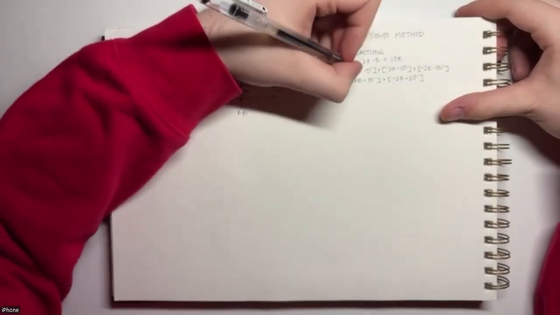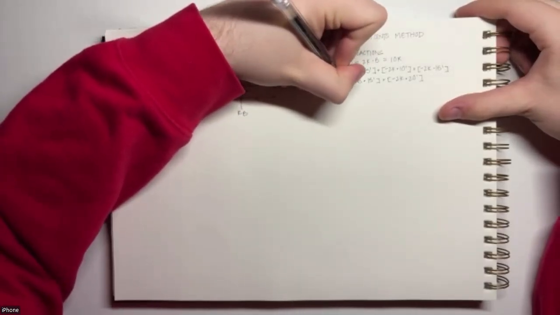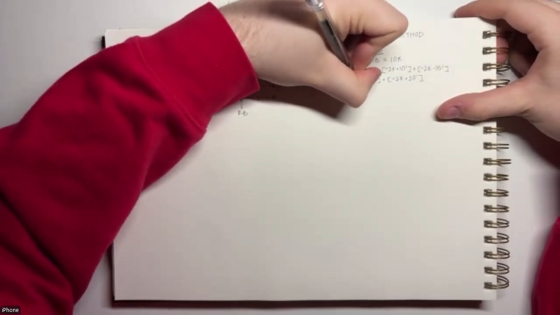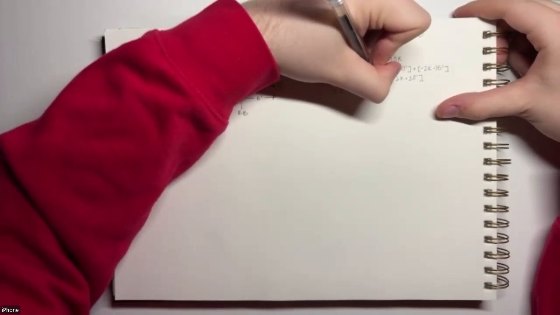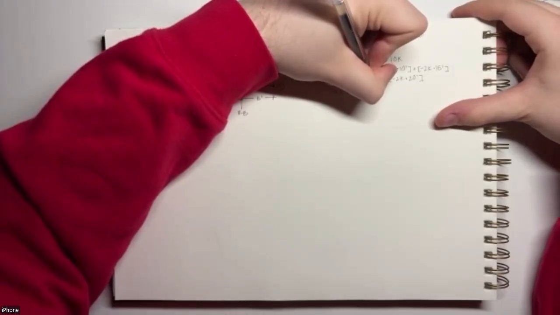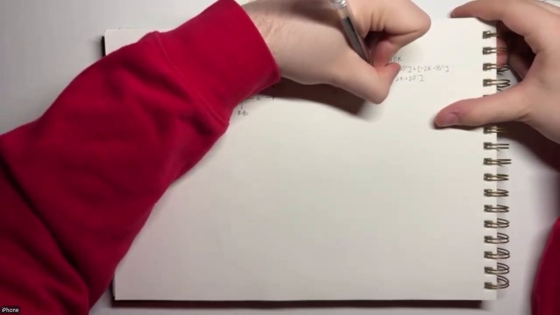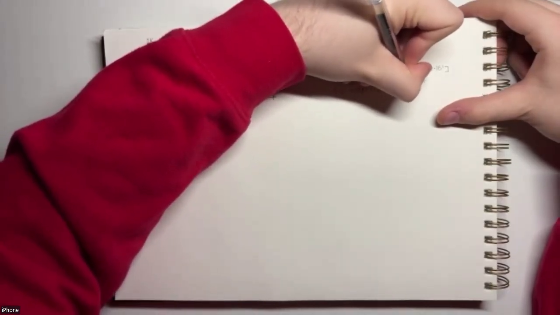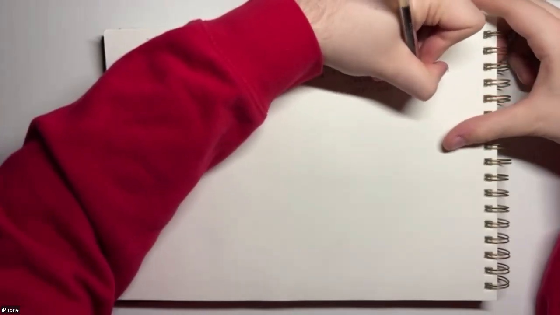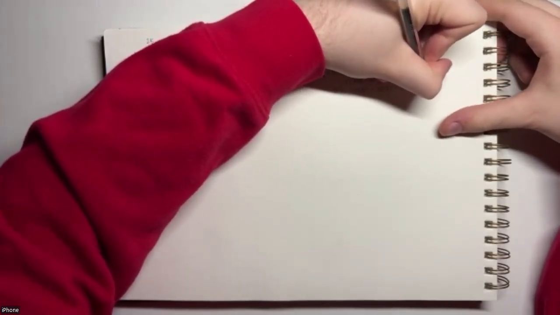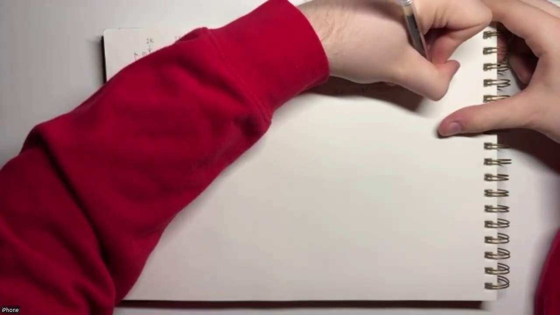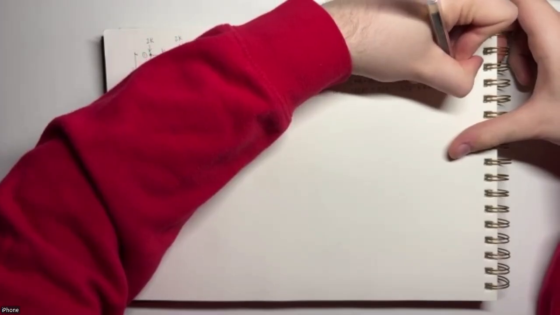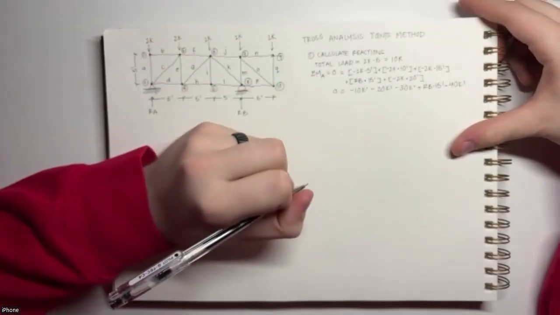I can say that this whole thing is equal to 0, which is equal to negative 10 kip feet minus 20 kip feet minus 30 kip feet minus 2 times 20, that is, 40 kip feet.